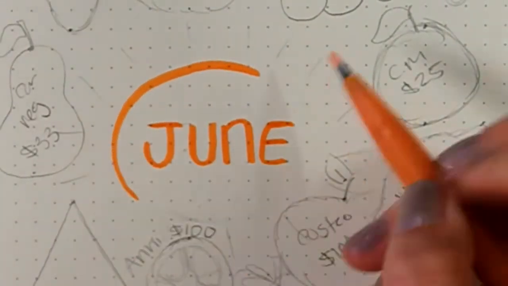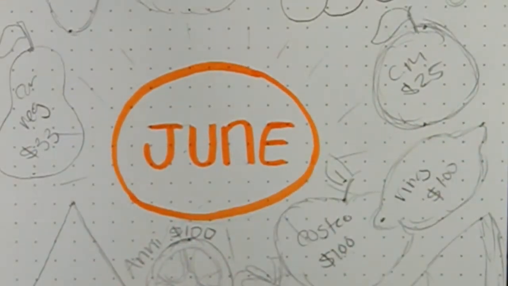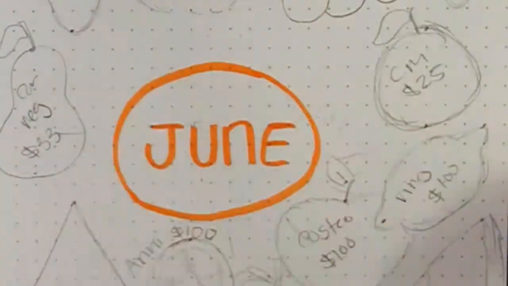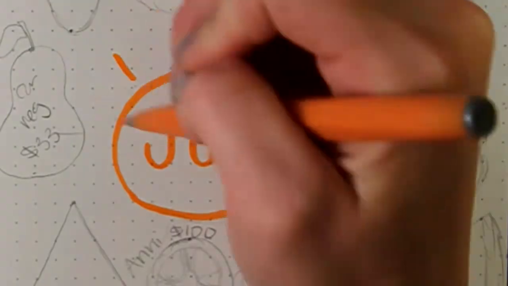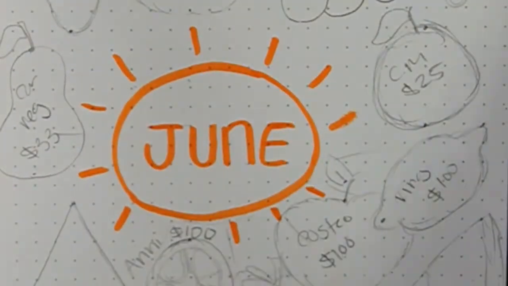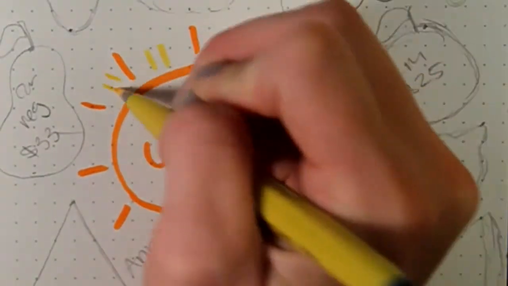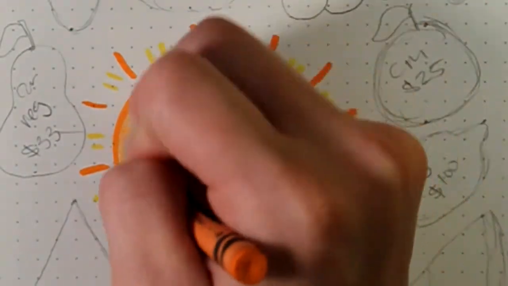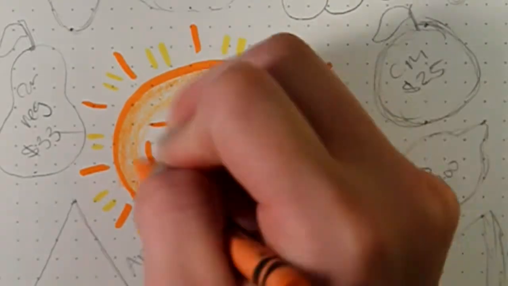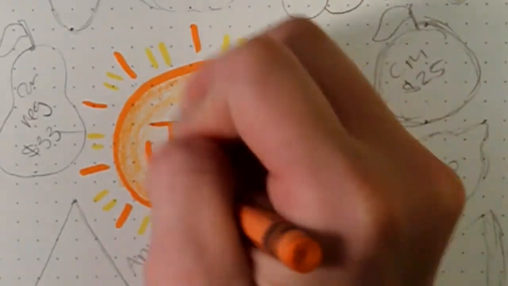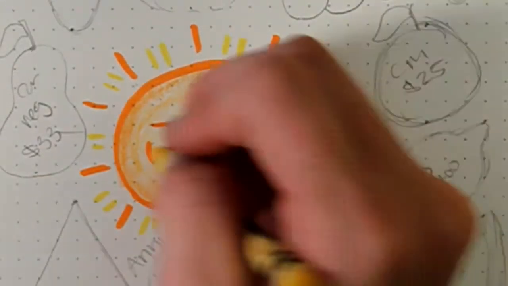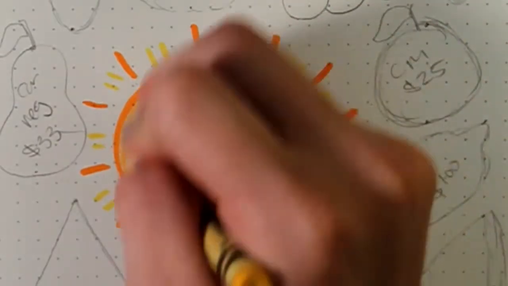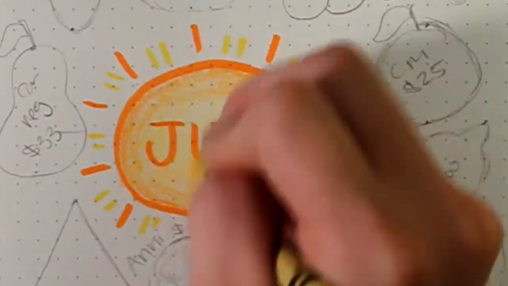I kind of perfect them a little bit, so the font looks a little bit different here. If I wasn't recording this, I probably would have turned the page to make that circle a little bit more symmetrical, but since I'm recording, I didn't want to mess that up. And I'm going in with some crayons just to add color. The June sun is not part of our categories for our cash envelopes, so I'm just going to go ahead and add some color to the page so it's already nice and bright.